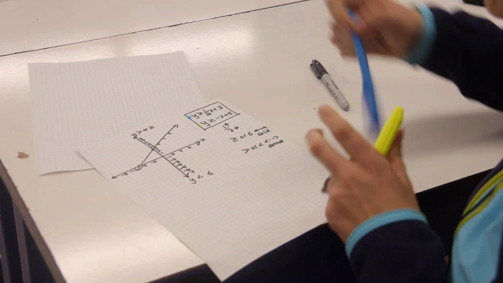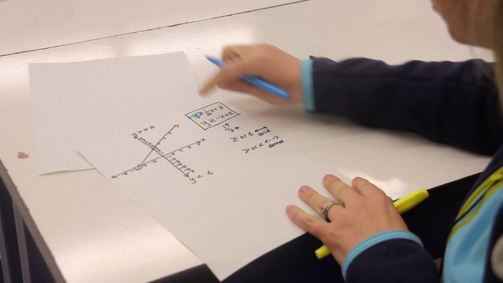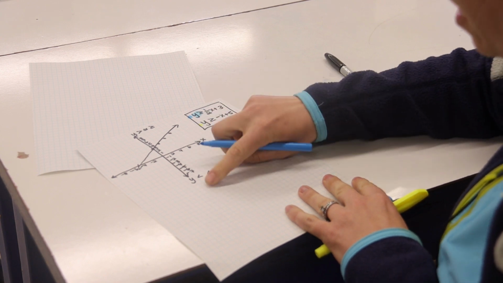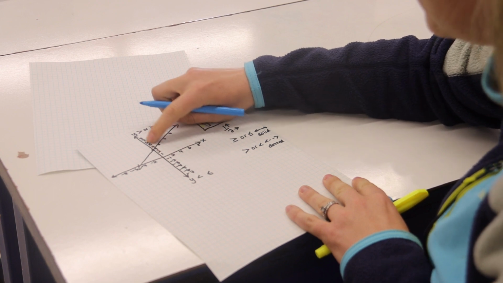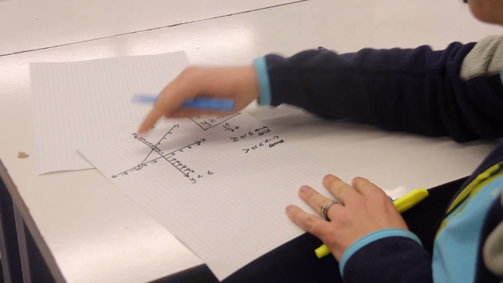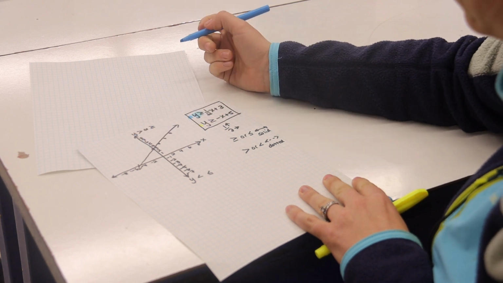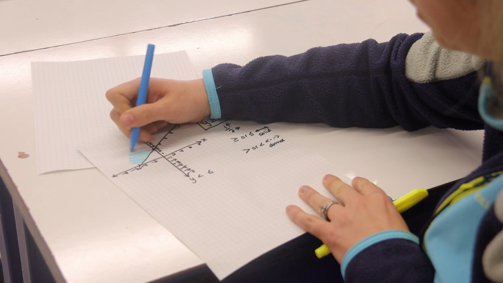For shading, I'm going to look at the symbol. I want all the y's that are greater than or equal to. I am going to look at my y-axis. On this part of the y-axis, the y's are getting bigger or greater than. That falls above the inequality line, so I'm going to shade above the greater than.